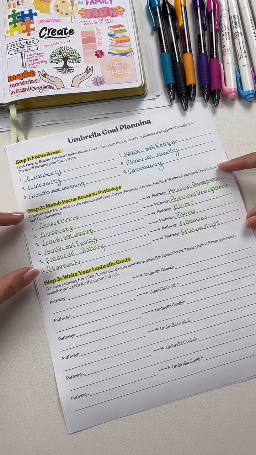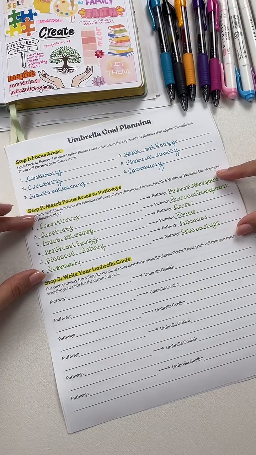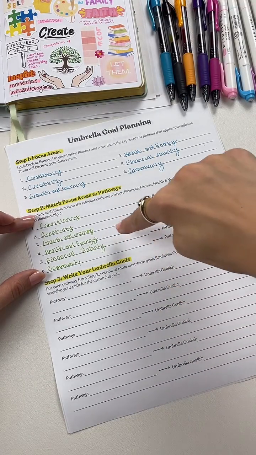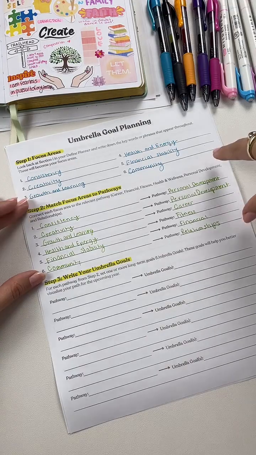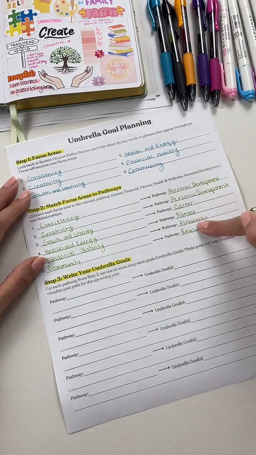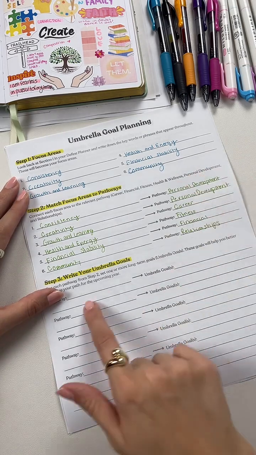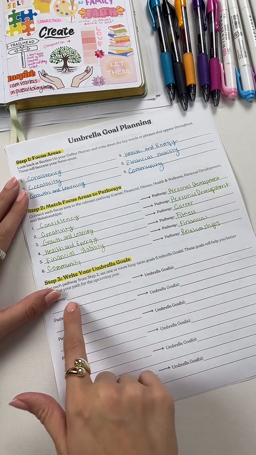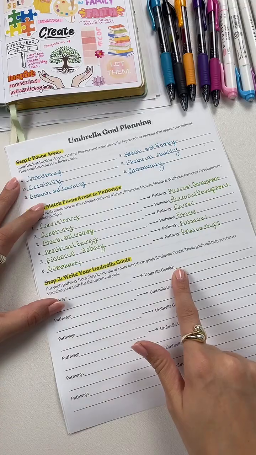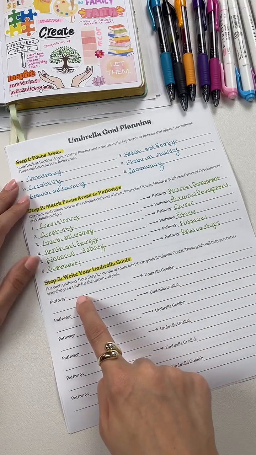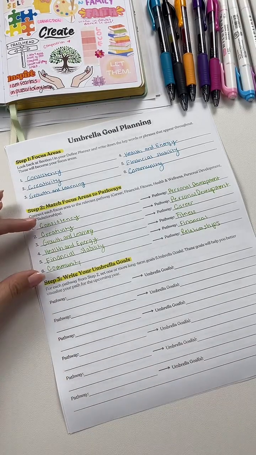So you are going to take the focus areas in step 2, these right here, and you are going to take the pathways right here on this side, carry them down, and choose an umbrella goal to help you with that pathway. Keeping these focus areas in mind.